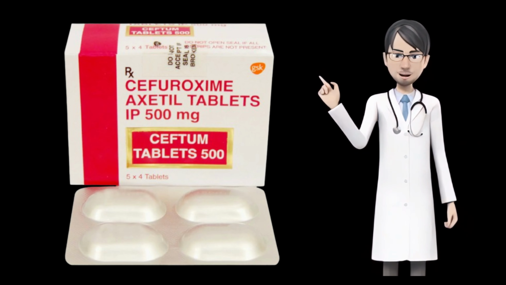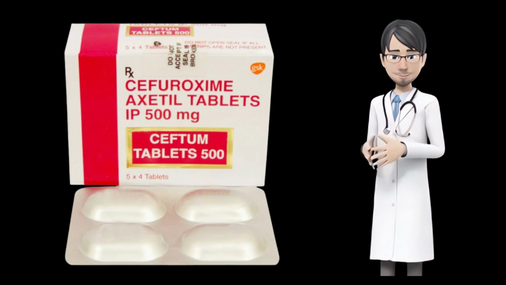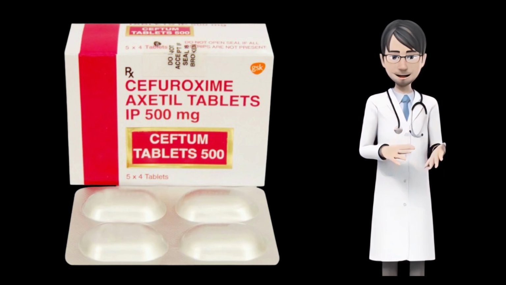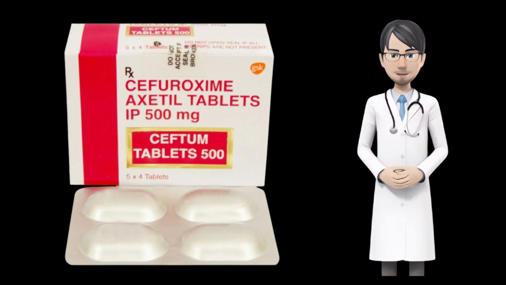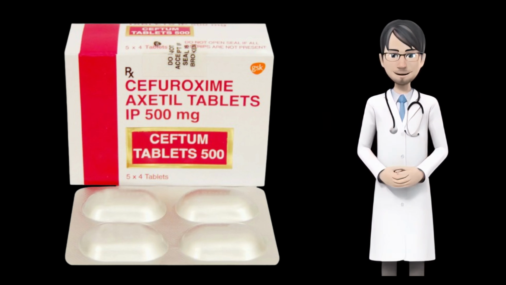Secondary uses of Ceftum. Beyond its primary applications, Ceftum may also be used for prevention of surgical site infections, treatment of bone and joint infections, management of complicated intra-abdominal infections, therapy for certain types of meningitis.